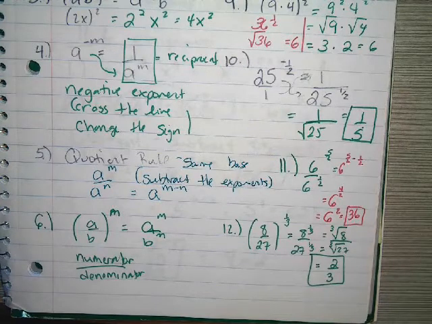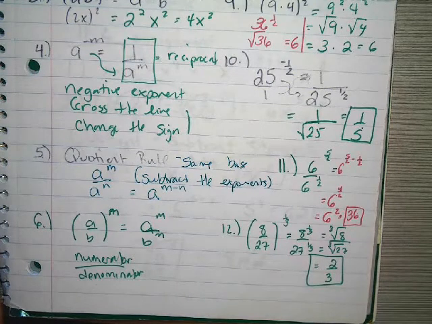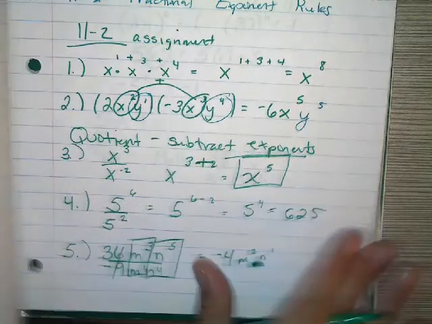Okay, now on the bottom, actually on the back, I gave all of the exponent rules again on the note sheet, and I also included some additional examples. So you're going to see the product rule again, quotient rule, plus some examples. So now I'm going to go to example 1.